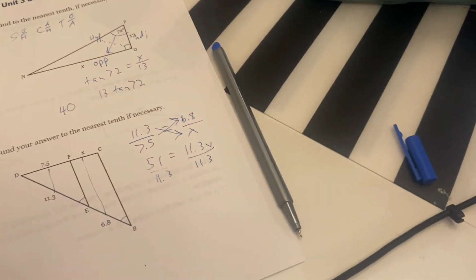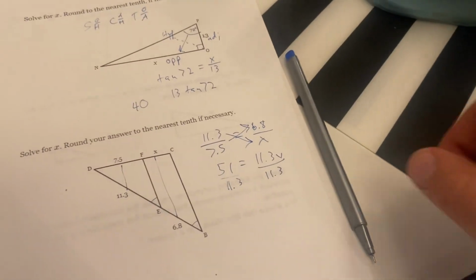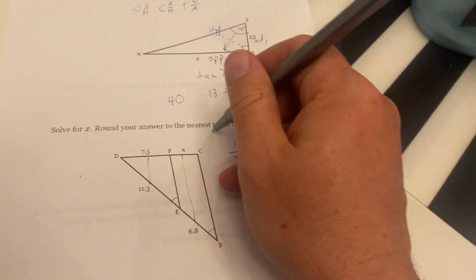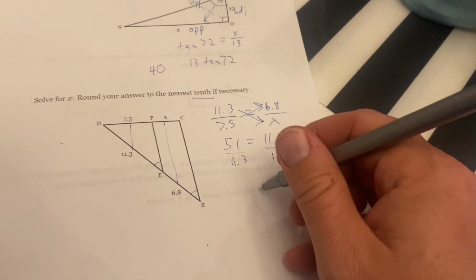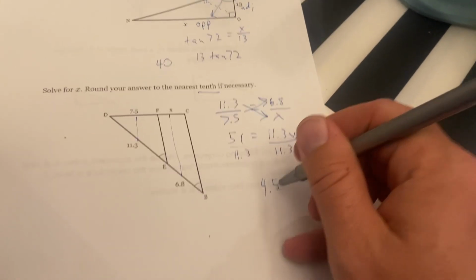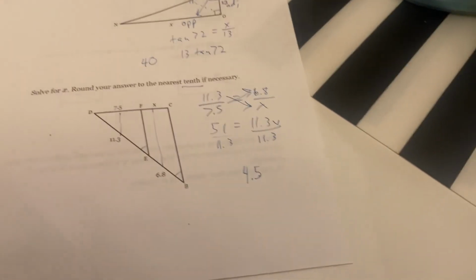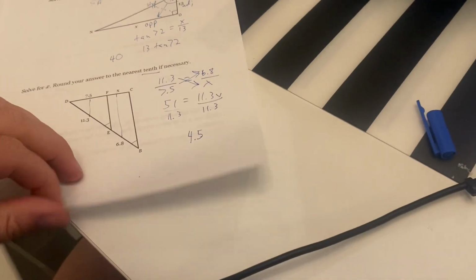So 51 divided by 11.3 is going to give me 4.513. Nearest tenth is 1 decimal place. So 4.5 is going to be what I'm looking for there. Proportionality is kind of a big deal.